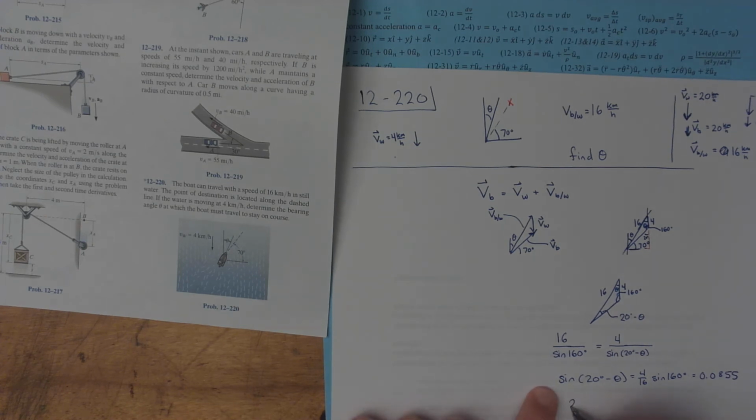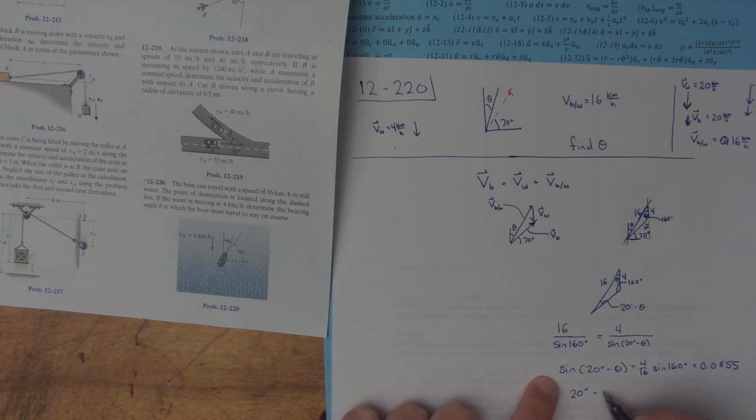And then 20 degrees minus theta is equal to the inverse sine of this, which is in degrees. No, it's not. It's just a number.